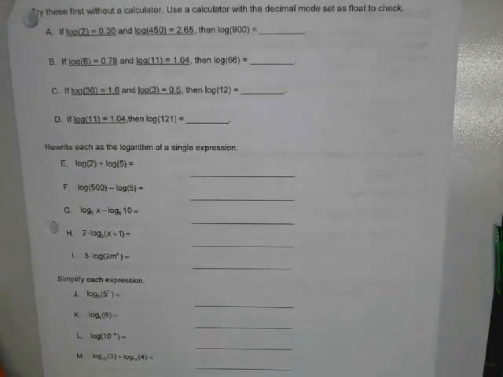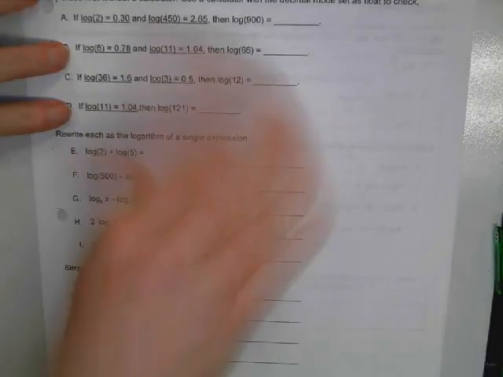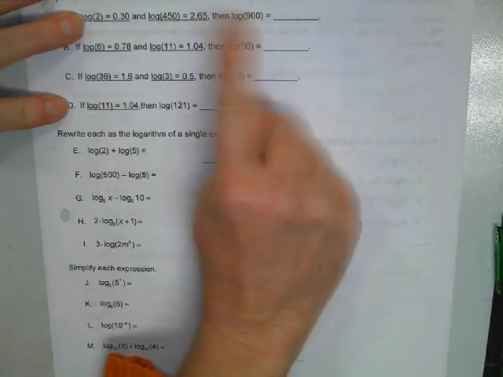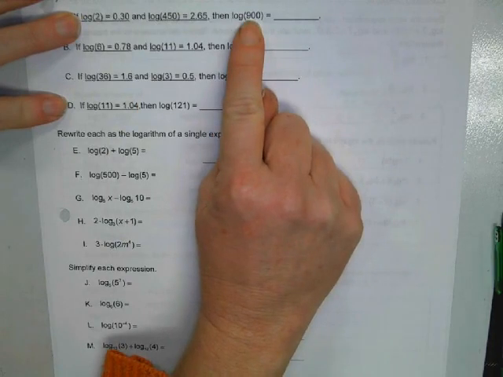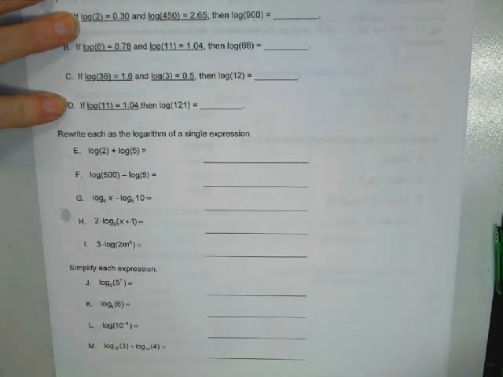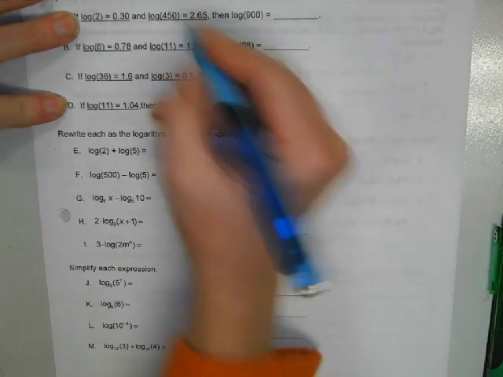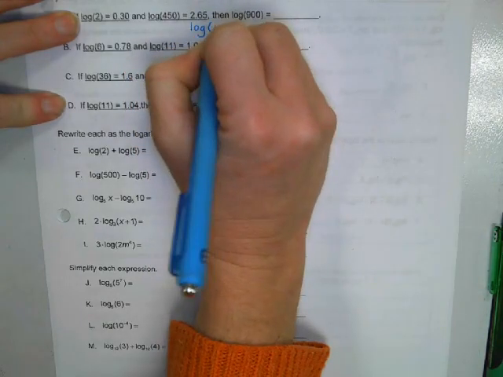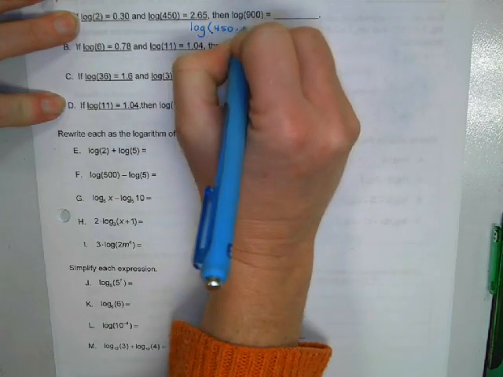Okay, so we're going to do the same thing that we're doing on the front, but we're just going to change it up each time. So I have log 2 and log 450, and I need to figure out log 900. How can I rewrite 900 with a 2 and a 450? 450 times 2. So I'm going to rewrite this logarithm instead of log 900, I'm going to rewrite it as log 450 times 2.